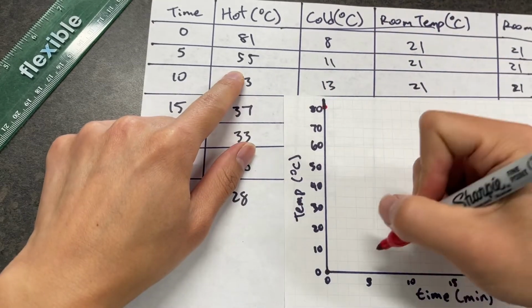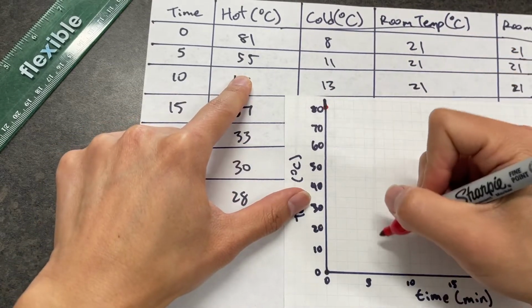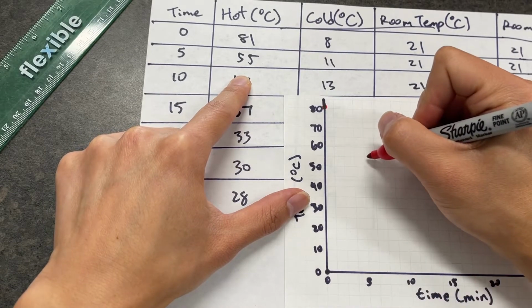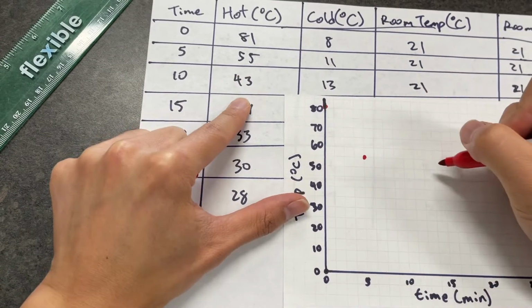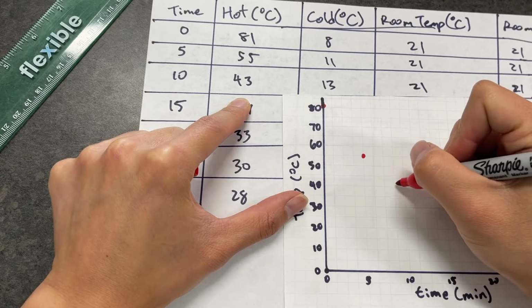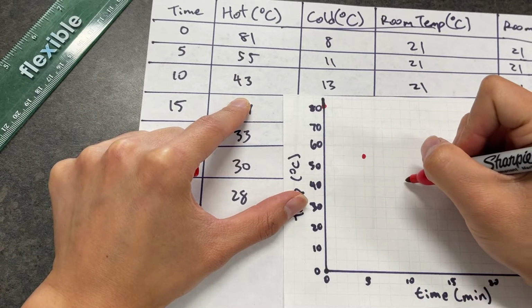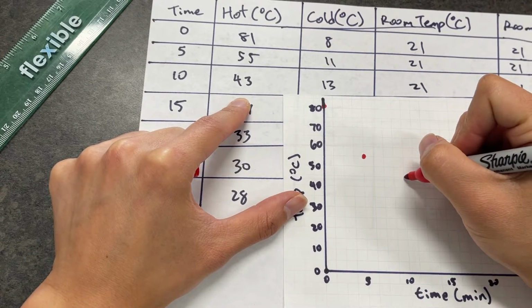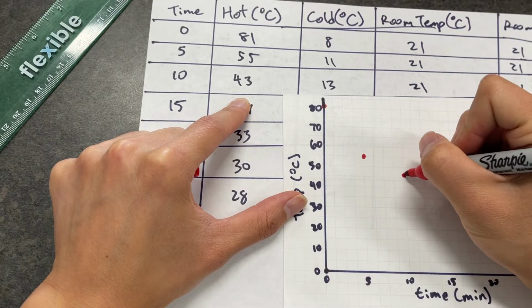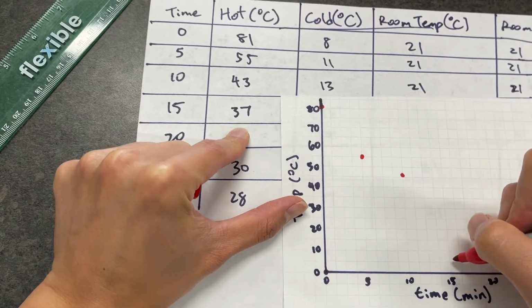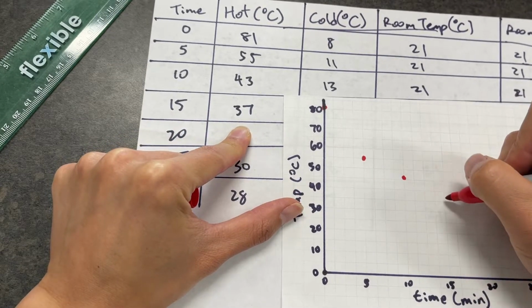And then 5 minutes later, it went all the way down to 55. So at 5, we go here. Then at 10 minutes, it was 43. This is 42.5, so 43 is somewhere up here. Then 37 at 15 minutes.